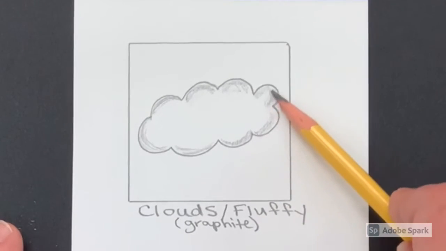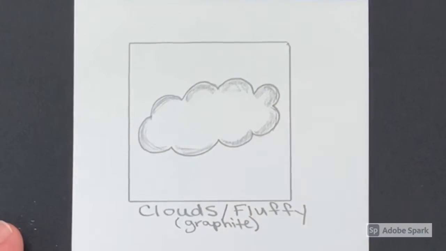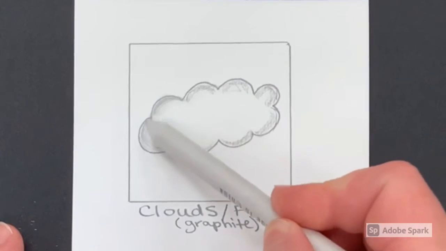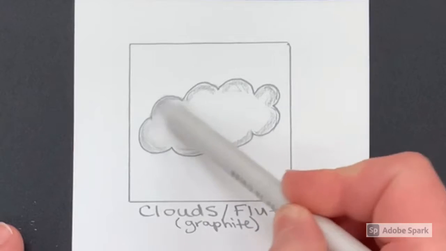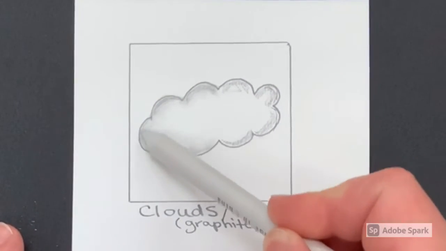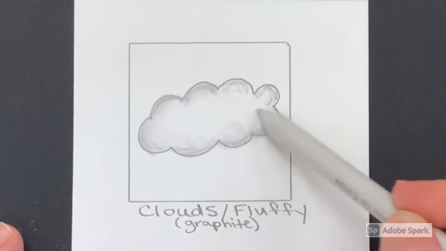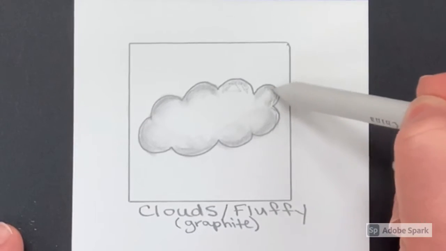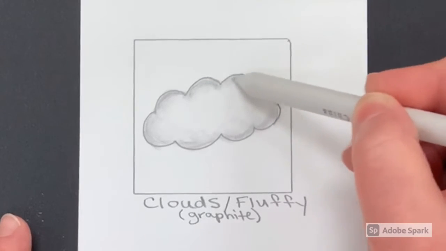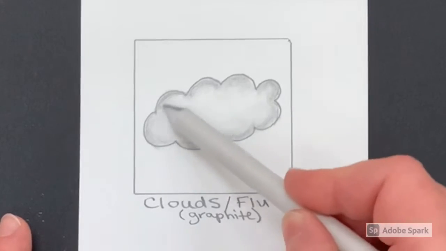Once you're done adding some graphite inside of your cloud shape, you can use an optional blending stick, also known as a tortillon, your finger, or even a Q-tip to gently in circular motions blend inside your cloud to create that fluffy texture. Remember, if you choose to use a tortillon to blend, to hold it on a 45-degree angle and do it gently.